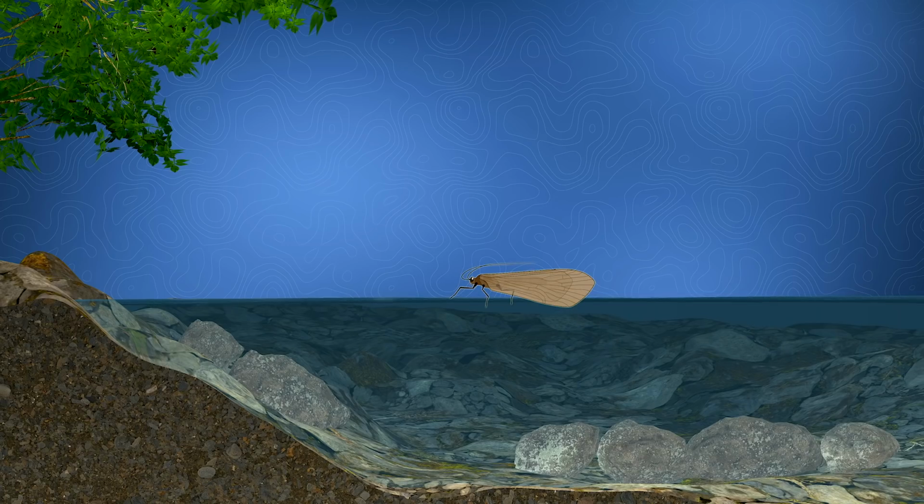Once caddisflies emerge as winged adults, they most often hop and skitter briefly and then fly away.